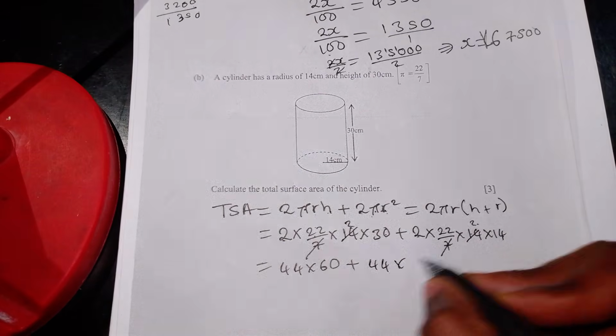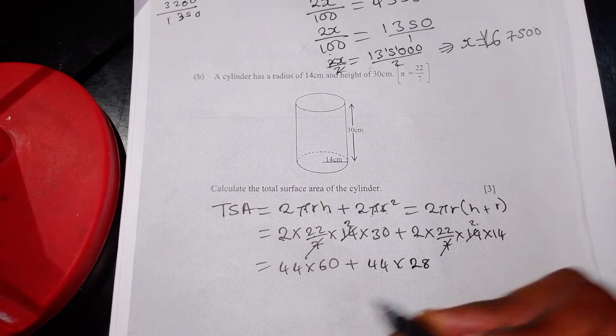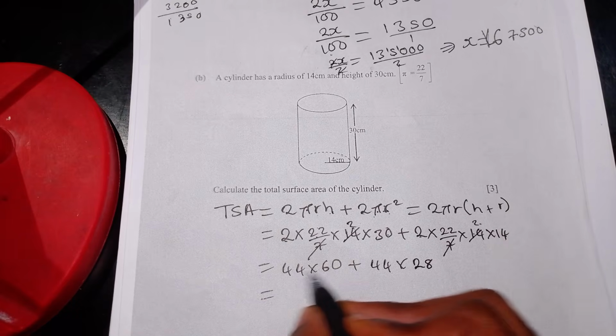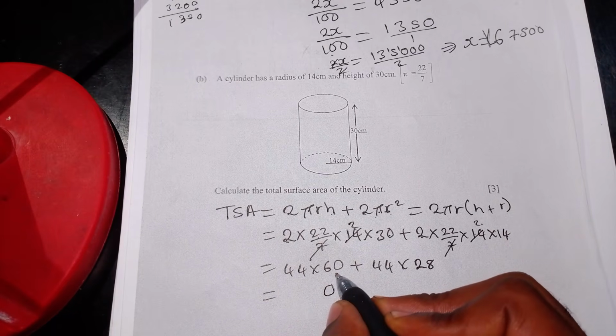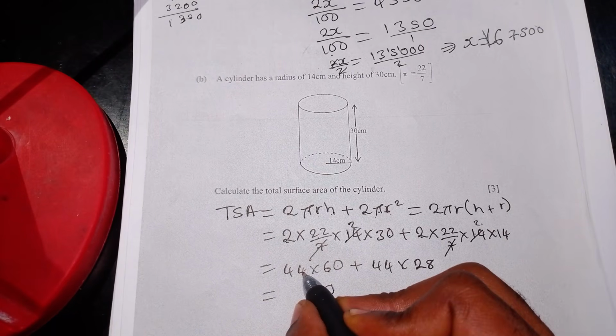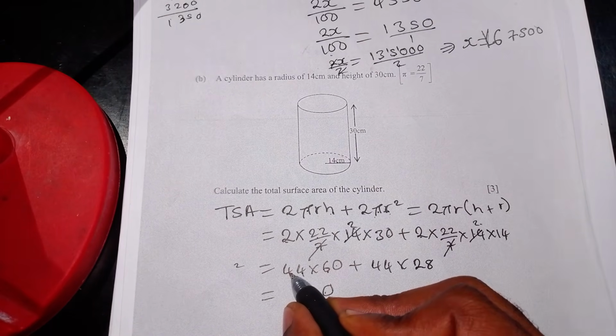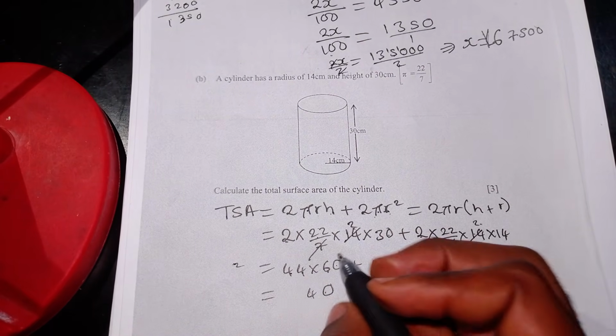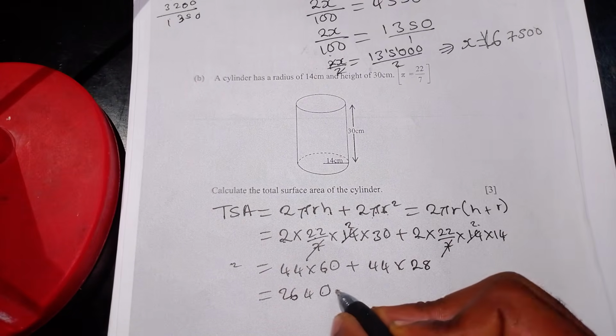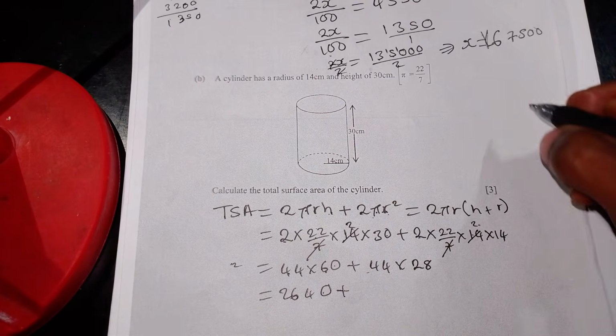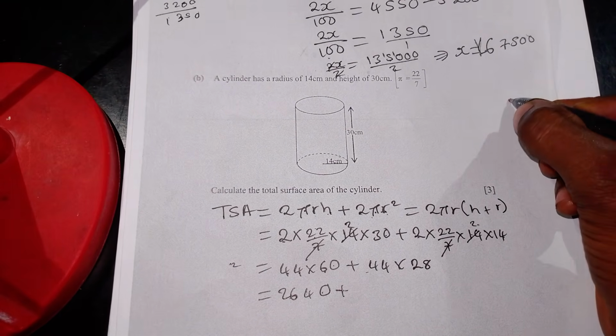2 times 14, you have 28. And then we can multiply these two. So 6 times 4, that's 24. Carry 2. That's another 24 plus 2, that would be 26. And then plus, we can multiply these from maybe this side.